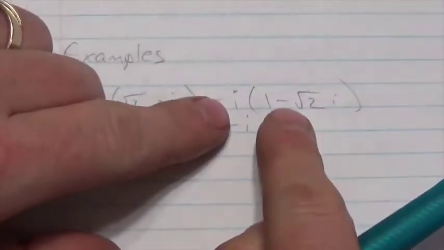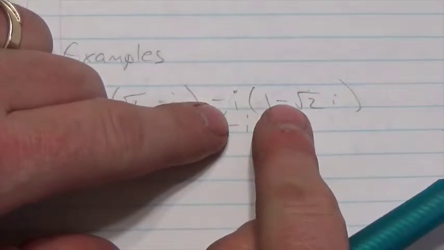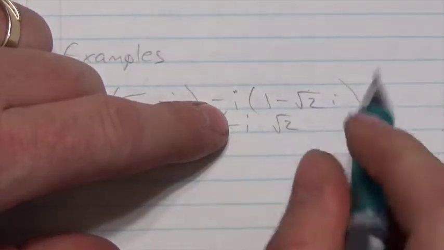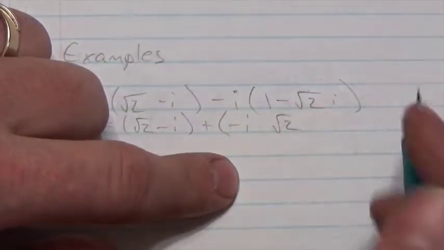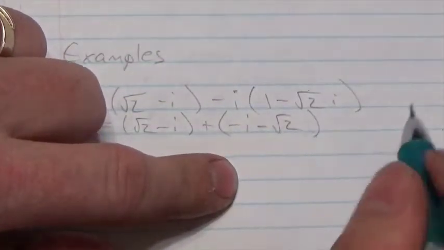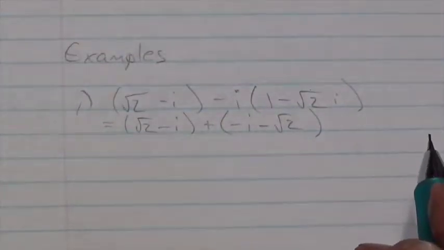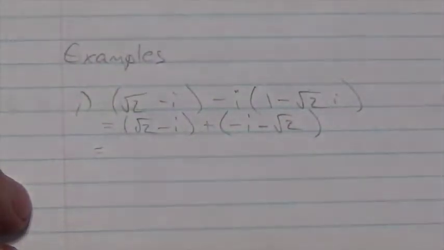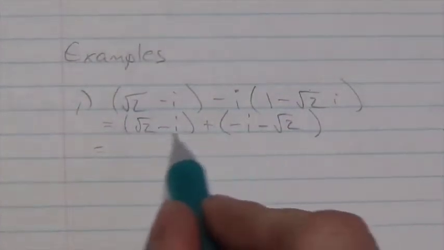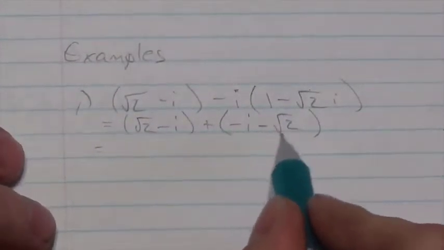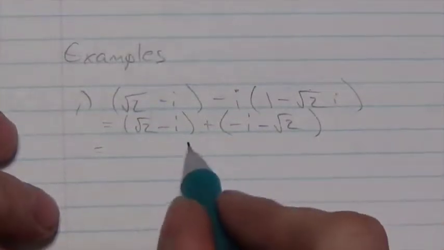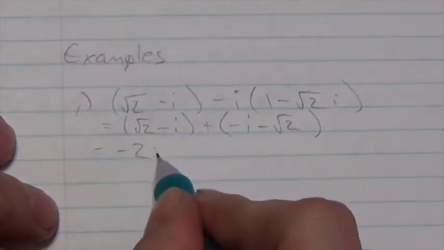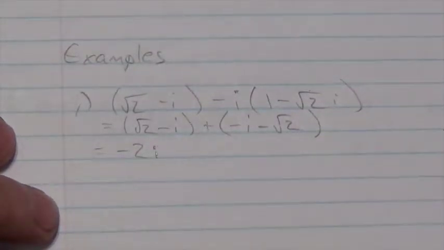And then watch this. The negative multiplied by the negative here would become a positive, true. So I would get positive root 2, but then the i multiplied by the i is going to give me a negative. And so you've got to constantly be thinking about that as you go through this. Now, I'm just adding two complex numbers together. So the real parts, the root 2 and the negative root 2 added together, are just going to get me 0. And then negative i plus negative i is negative 2i. And that would be our answer.